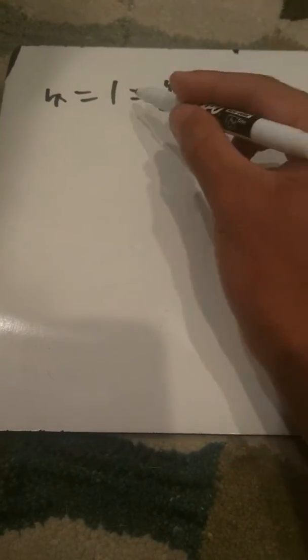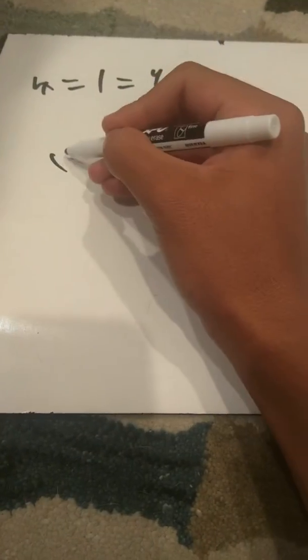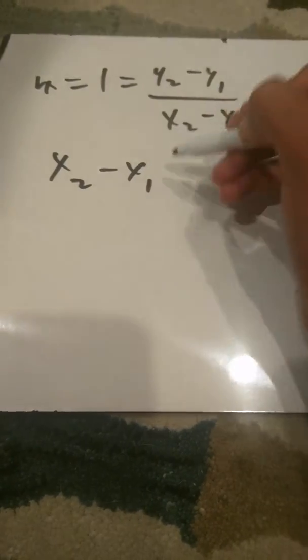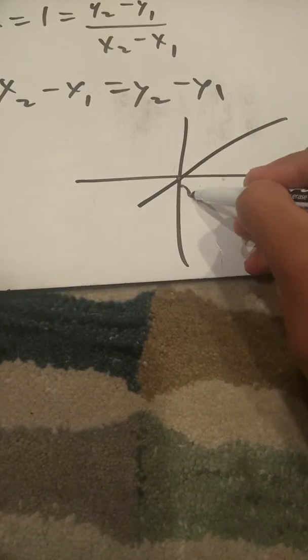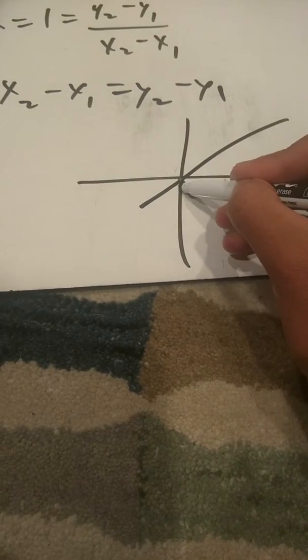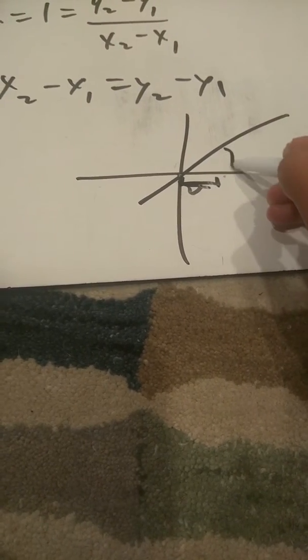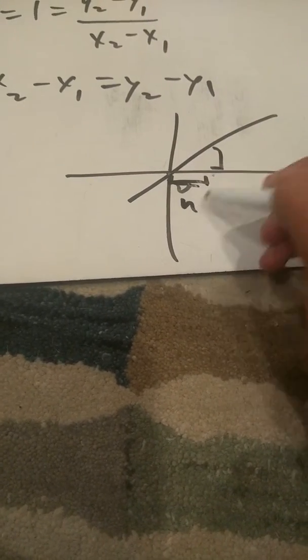We just get x2 minus x1 equals y2 minus y1. Makes sense, right? So this equals this. These are equivalent, n and n. Makes sense, so the difference is the same for the x and y values.